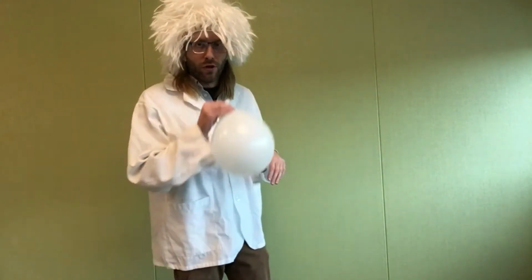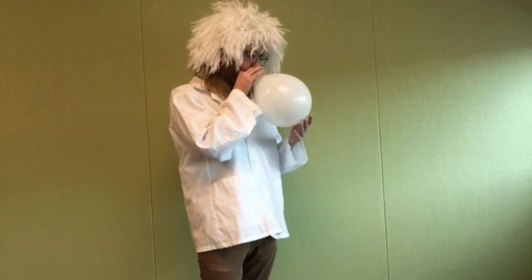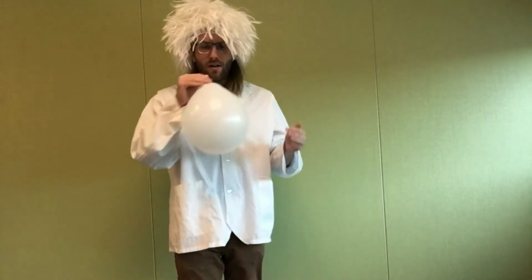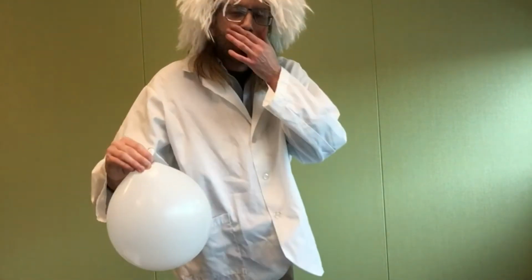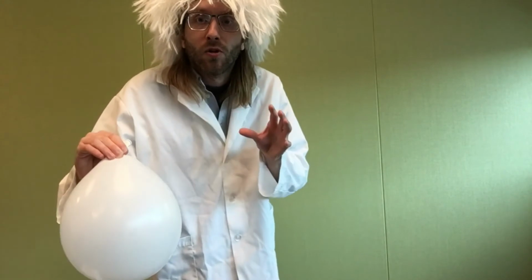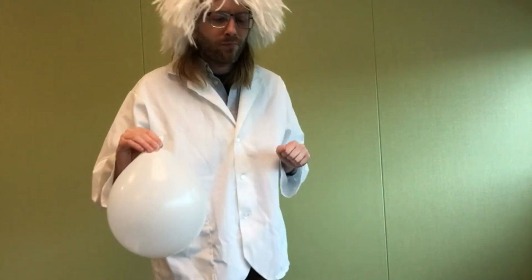Basically, a centripetal force is an inward force on an object that causes it to move in a circular motion. Lucky for us, our balloon is already kind of circular in itself. So we just need a little bit of force, and we'll force our hex nut into a centripetal circular motion.